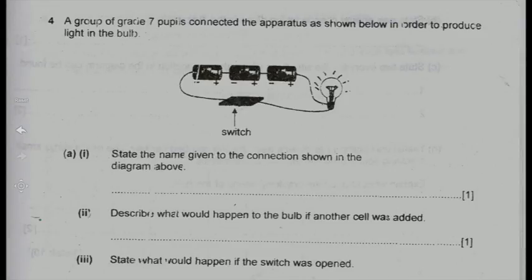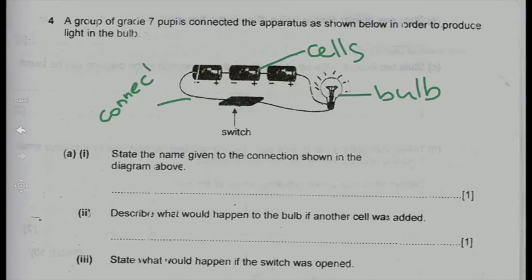If you can label them, they have the cells, the bulb, the switch, and the connecting wire. These pupils know how to connect a circuit. Okay, let us read the questions.